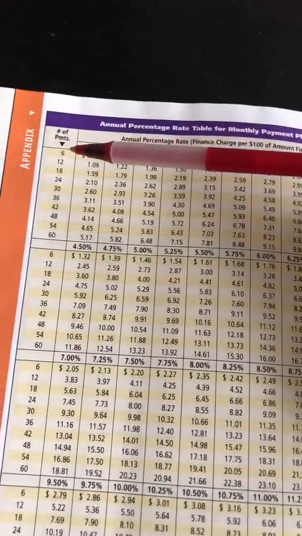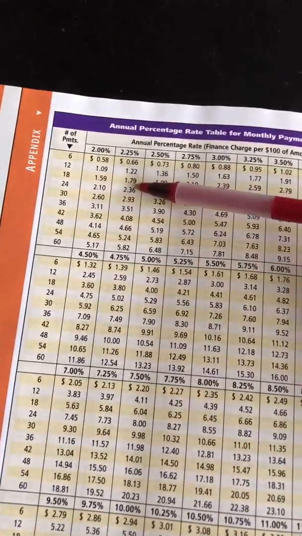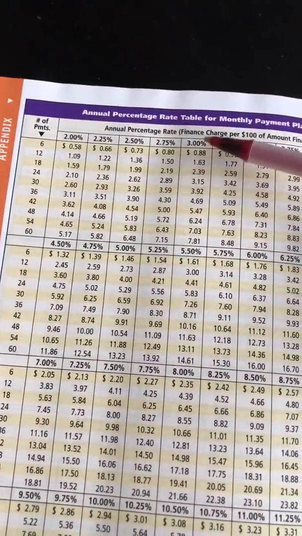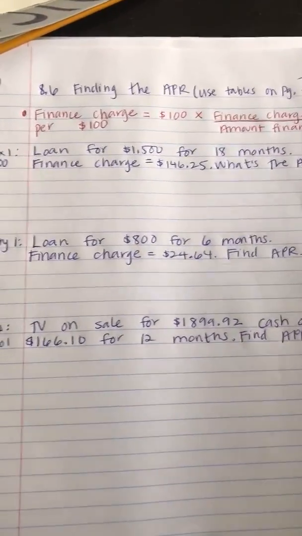And then you have the number of payments. So the problem will tell you how many payments, and then you're going to look for the amount in here, and you're going to see what APR matches. So just keep that table handy. You can put something to separate the page, 794 and 795. And I'll post up a picture of the notes.